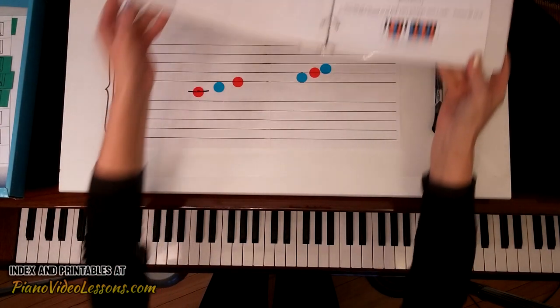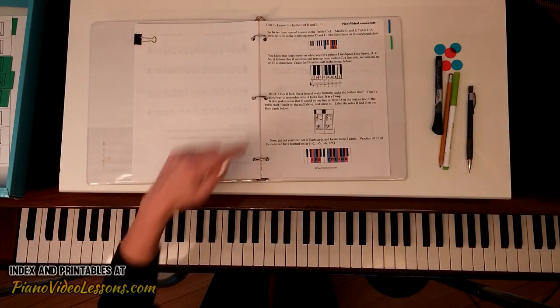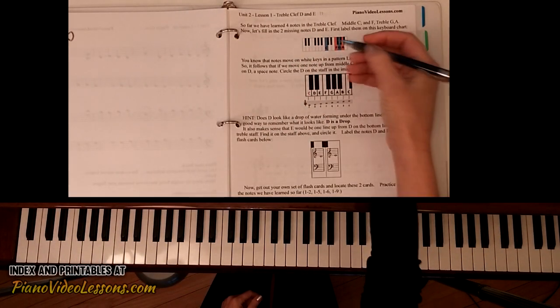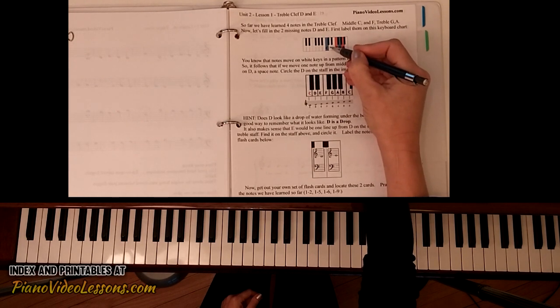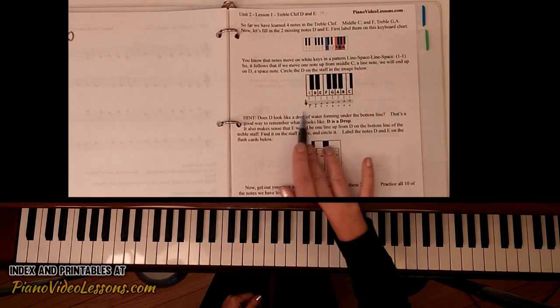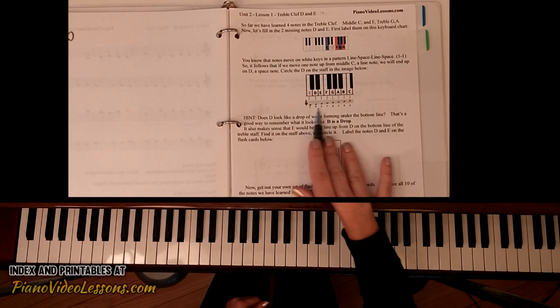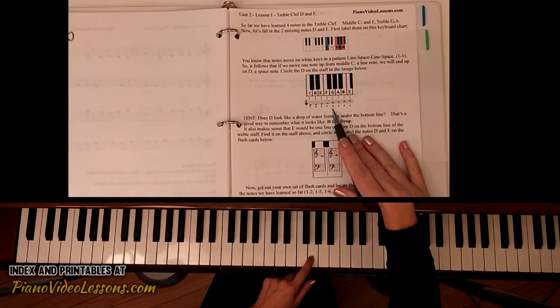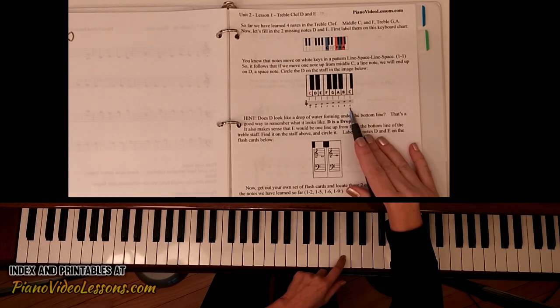So let's have a look at our lesson materials. The first thing it says here is that we have these 2 notes missing, and it says to label them on the keyboard chart. So go ahead and write in the answers here, which is to label the note D and the note E on the chart. And then it demonstrates the line space direction that we just discovered here on the piano. Line, space, line, space, line, space, line, and space.